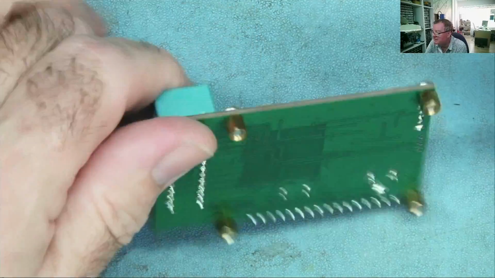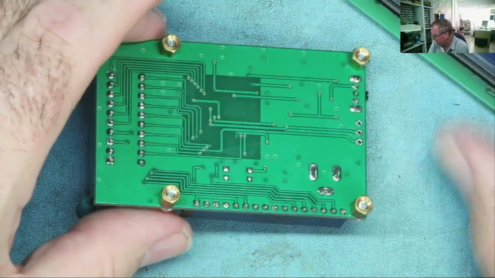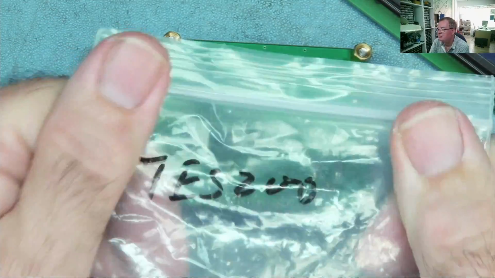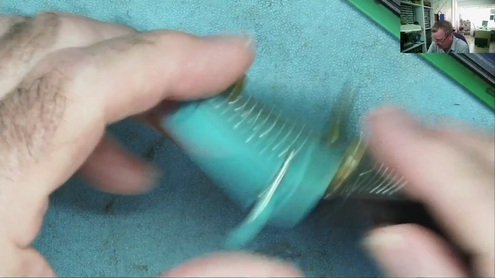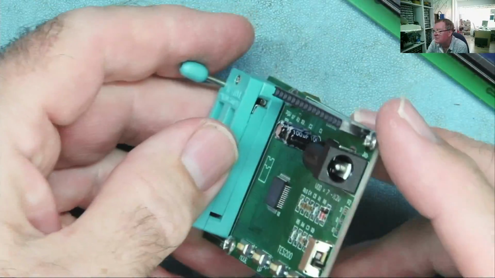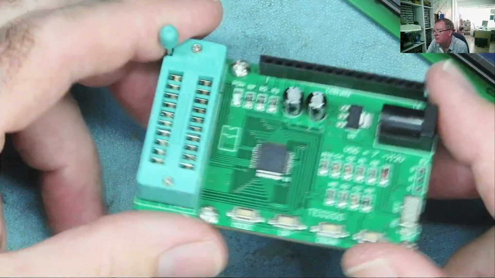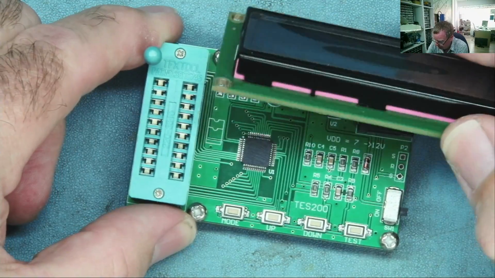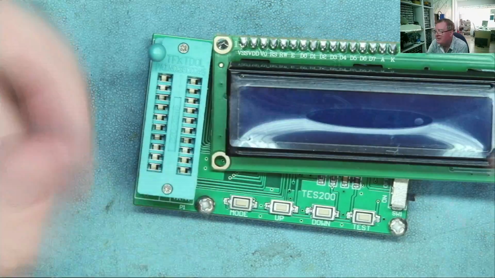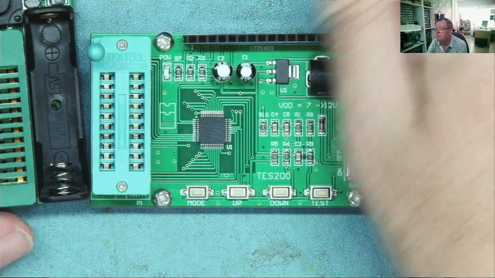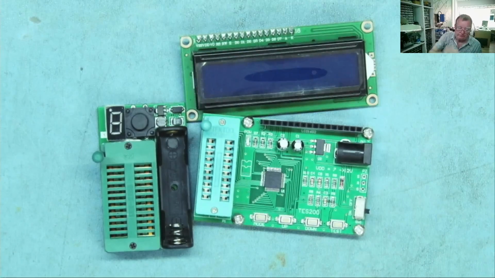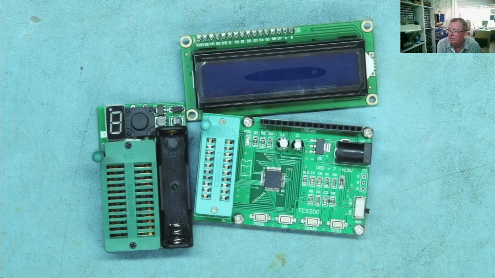So this isn't marked on the item, but on the bag it says TES200, that is the tester. Again, this is a standalone tester basically, it's not USB or anything like that. It has some buttons on. The display fits onto here. So I have those two testers. Now, I had a quick look. I got these from AliExpress. They were not very expensive.